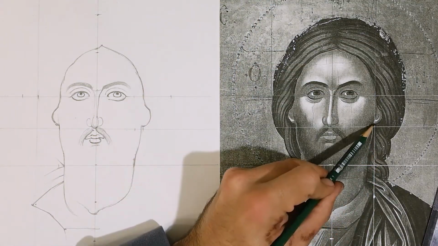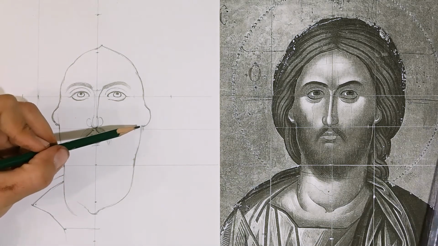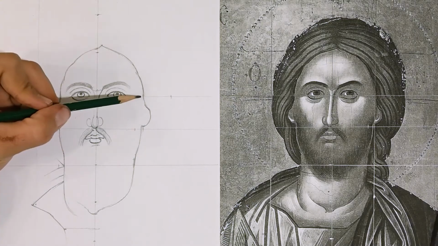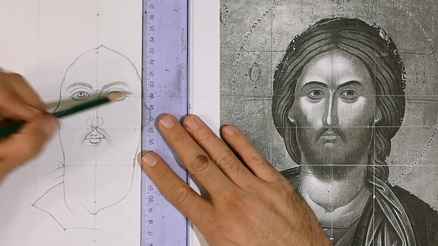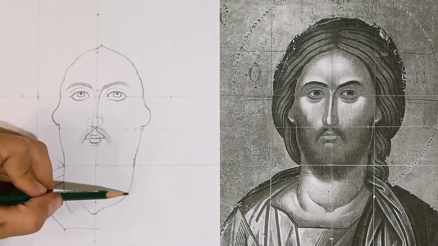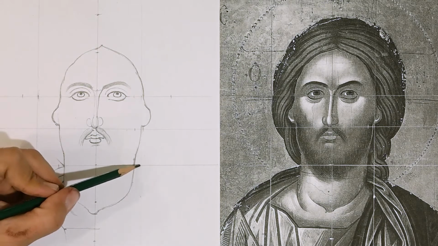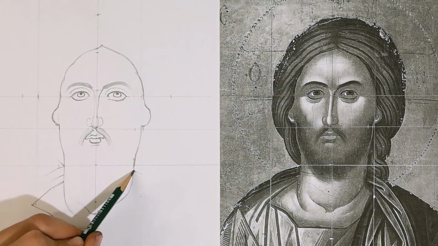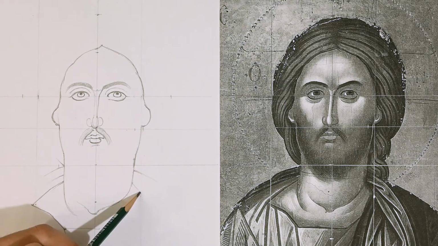So as you see here, I draw one more vertical line. The more lines I draw, the more helpful it is. It's almost something like the grid method. It definitely looks a lot like the grid method, but here it's more dynamic. I draw the lines as I proceed with my drawing.